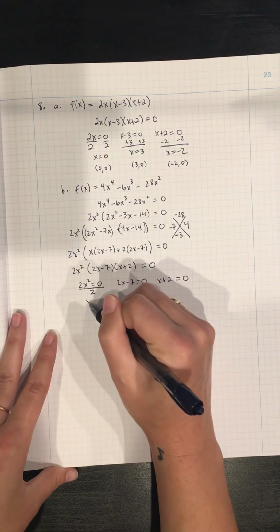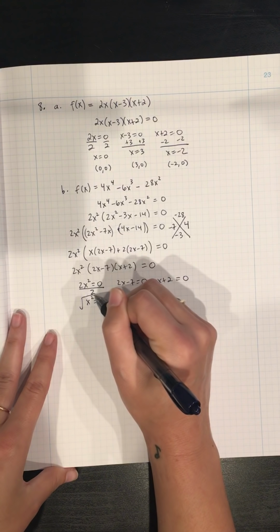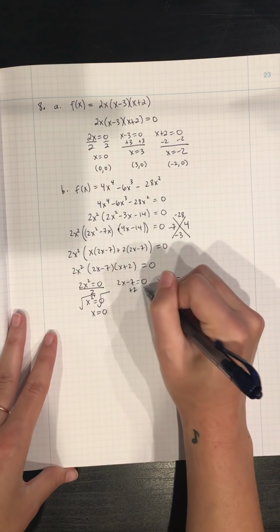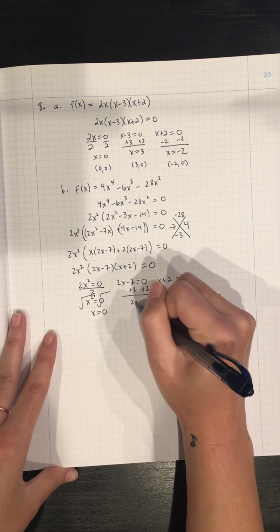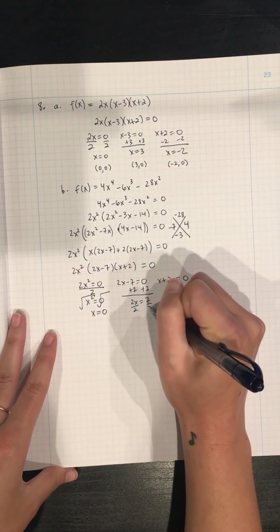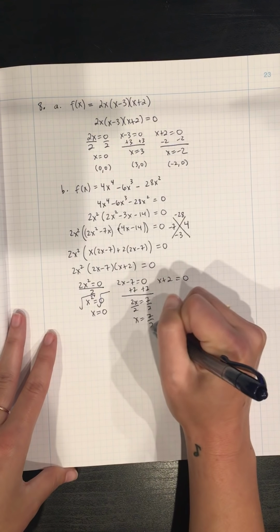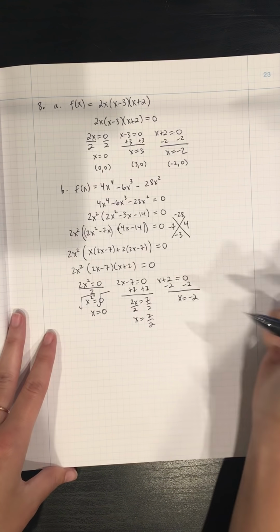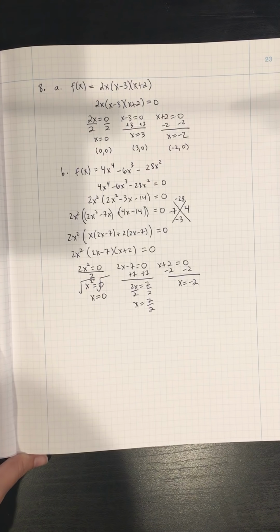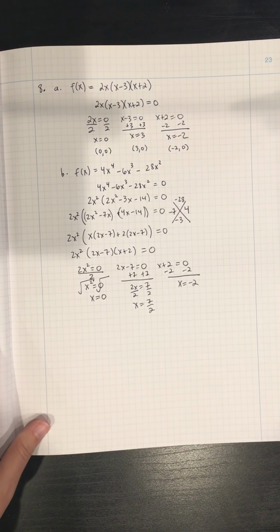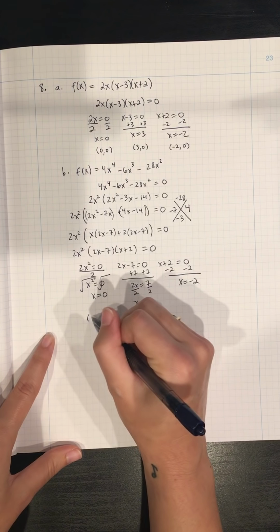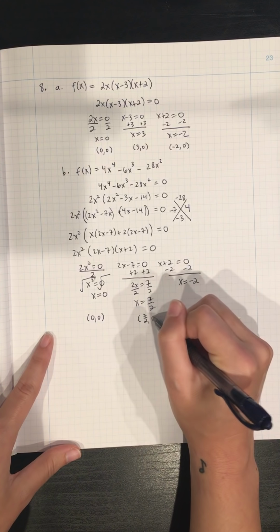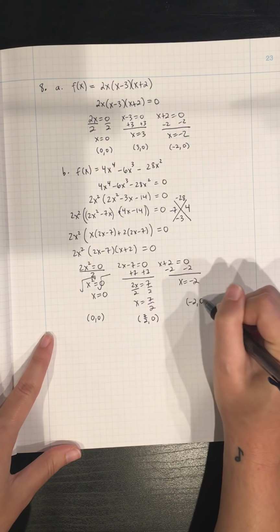So on this one I can divide by 2. I get x squared equals 0. I can square root both sides. x is 0. Here I'll add 7. 2x equals 7. Divide by 2. x equals 7 halves. Here I can subtract 2. x is negative 2. Okay, so once again, if I wanted to write those as ordered pairs for my x-intercepts, that would be 0, 0, 7 halves, 0, negative 2, 0.